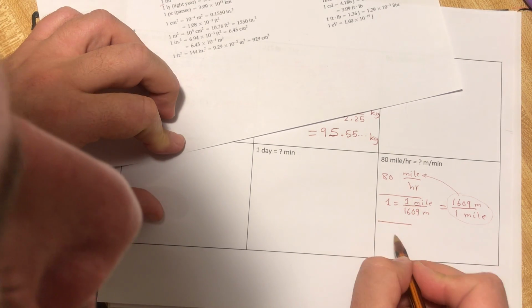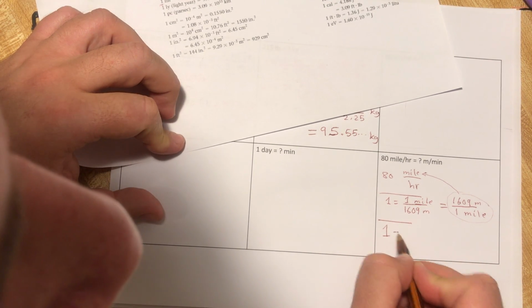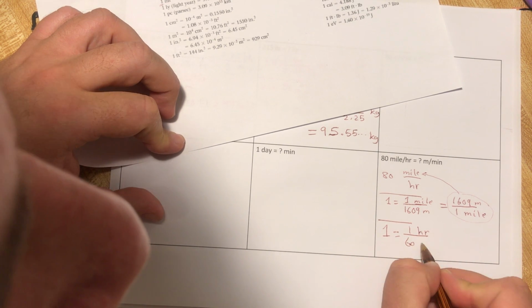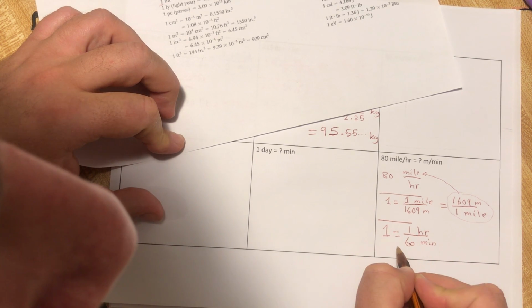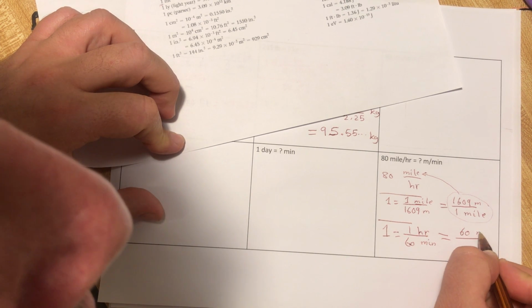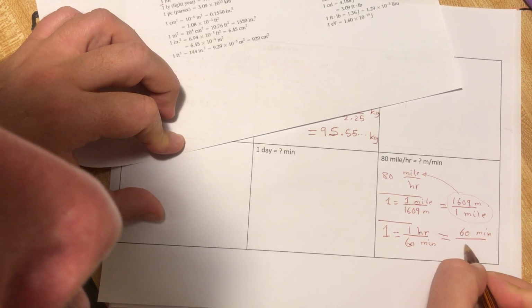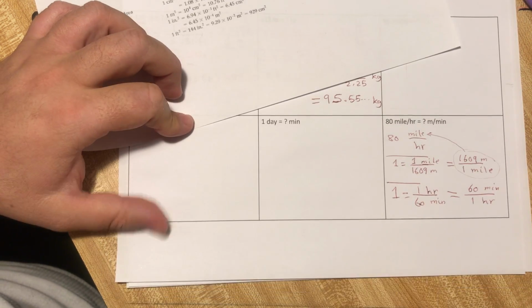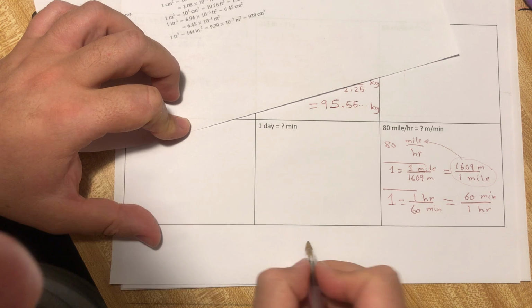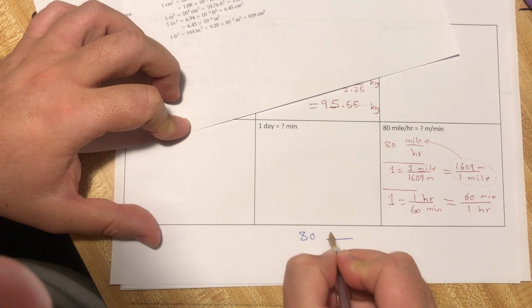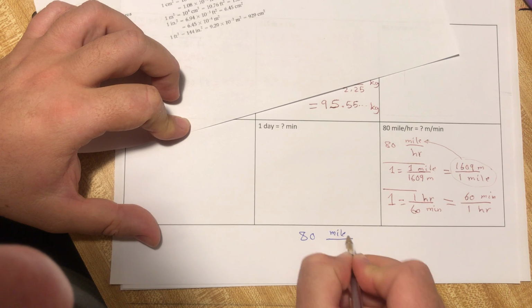Also, hours: 1 hour over 60 minutes is equal to 1. Also, 60 minutes over 1 hour is equal to 1. Okay, I will do it here. Look at that, I have 80 miles per hour.